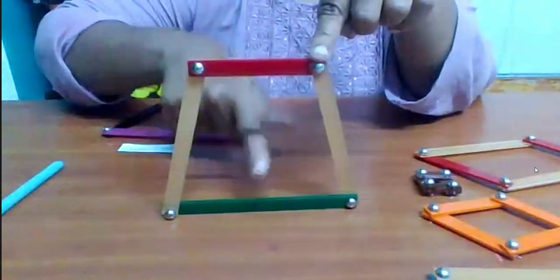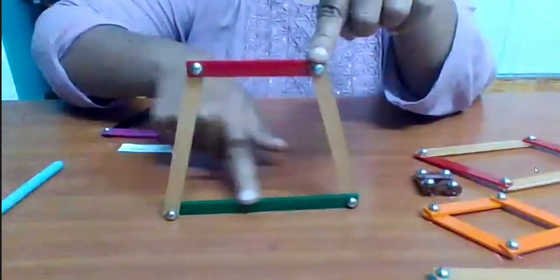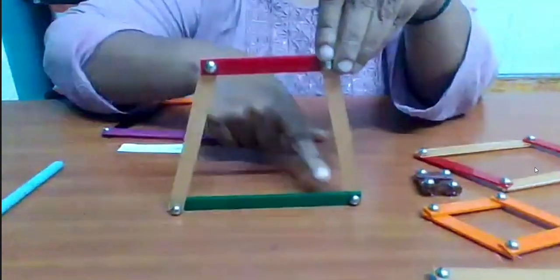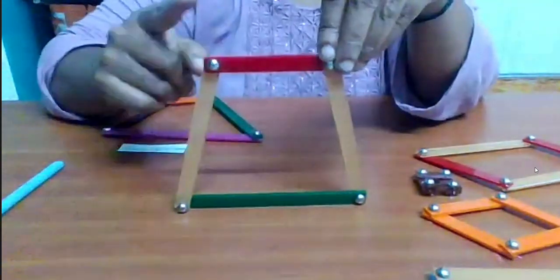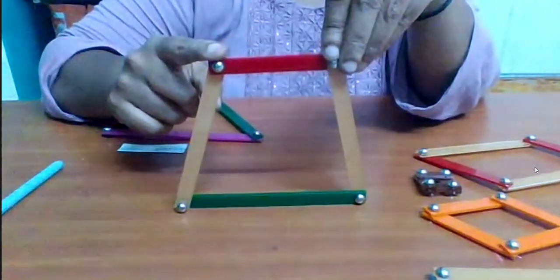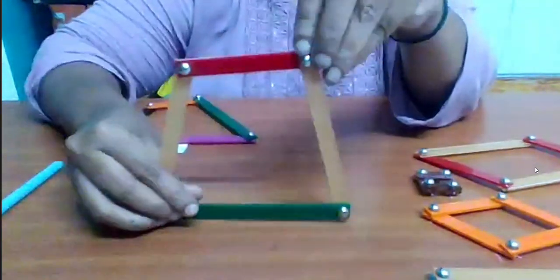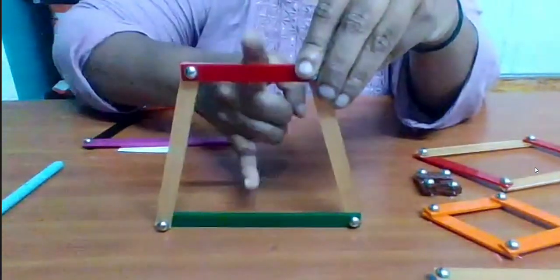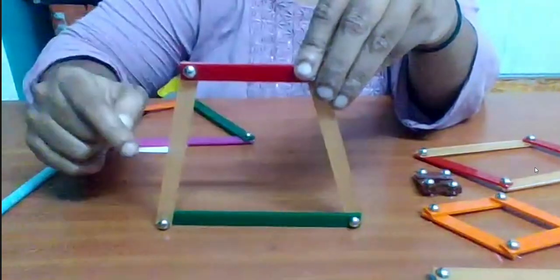These 2 sides are unequal. Sides are not equal, but they are parallel. They are parallel to each other. Yes, they are running parallel to each other, right? So we call it a trapezium. In a trapezium, we need 2 sides to be equal and the other 2 sides to be parallel to each other.